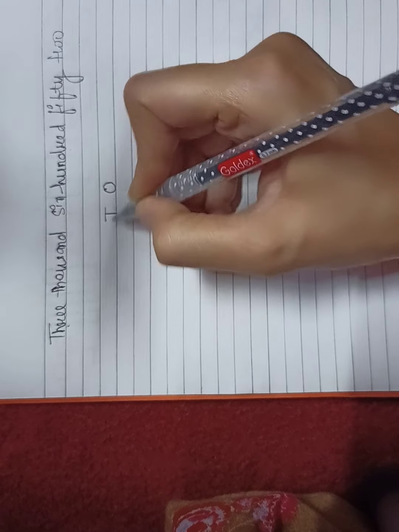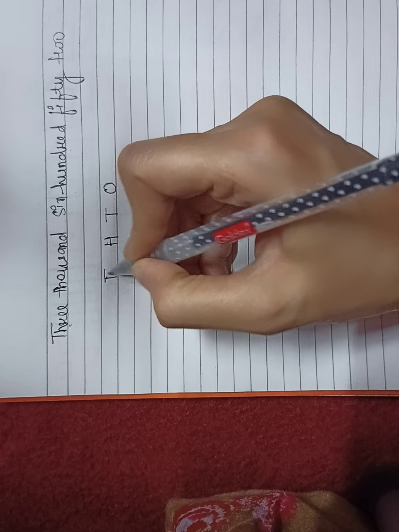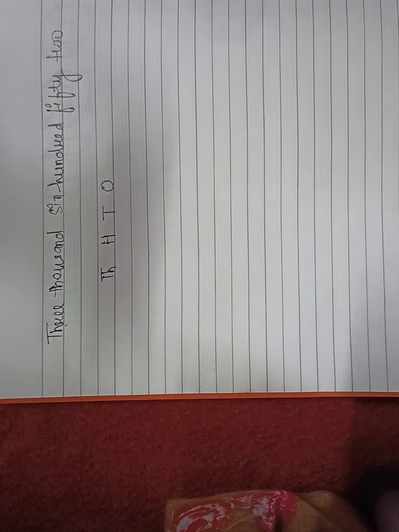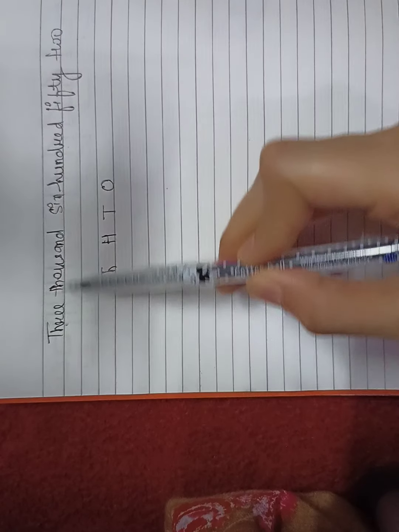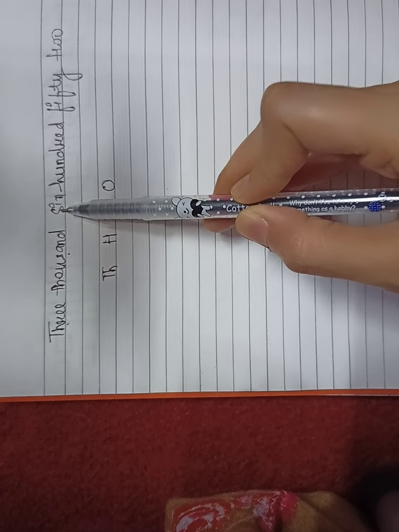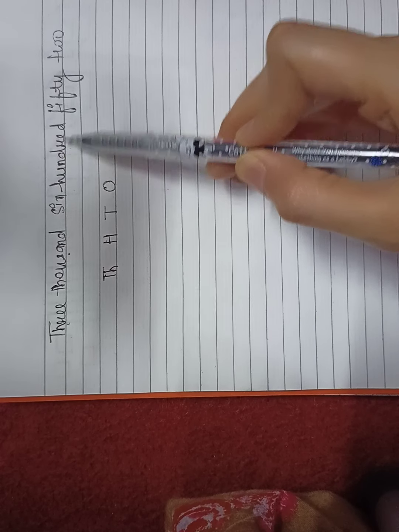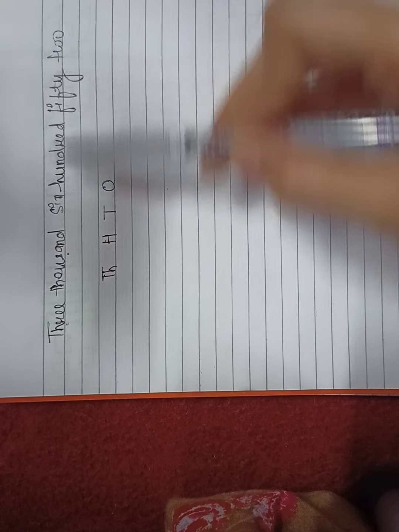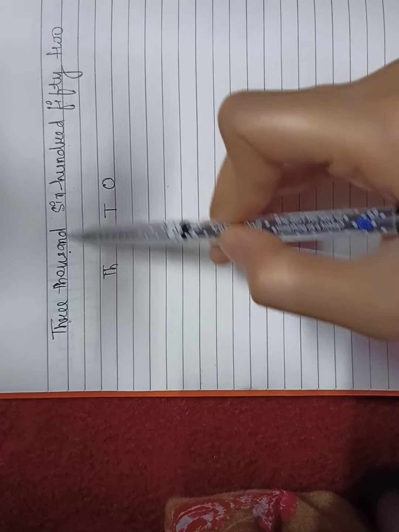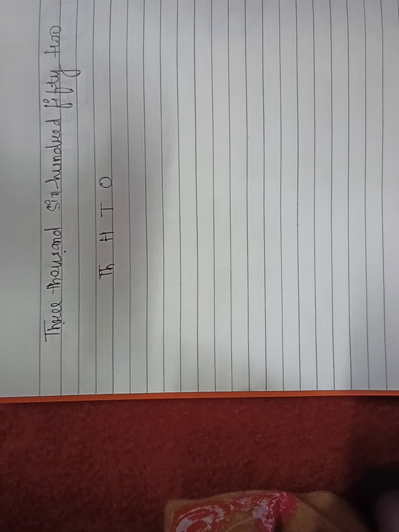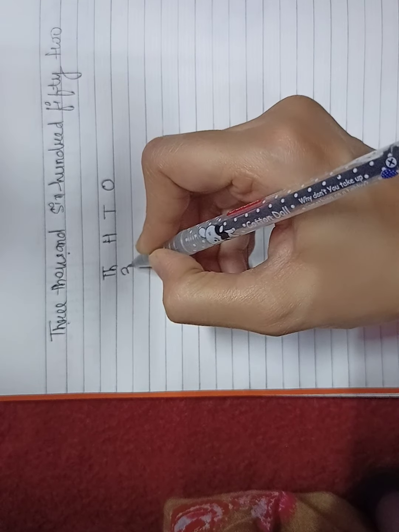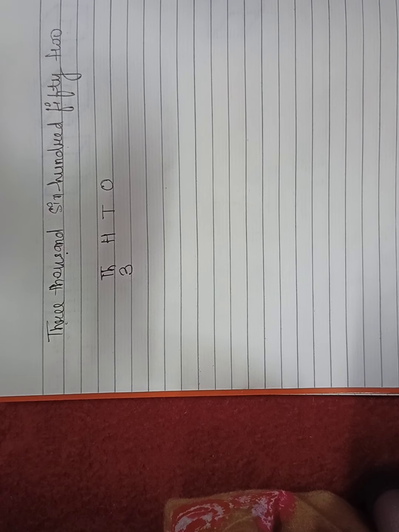Ones, tens, hundreds, thousands. Now read the number by breaking it. 3,652. 3,000 means the place of 3 should be 1,000. 3 will be written at the place of 1,000.